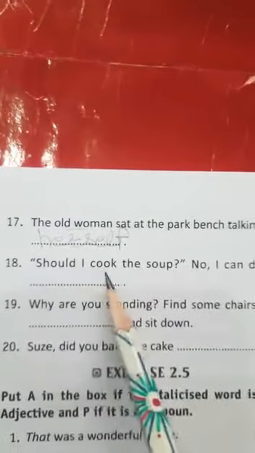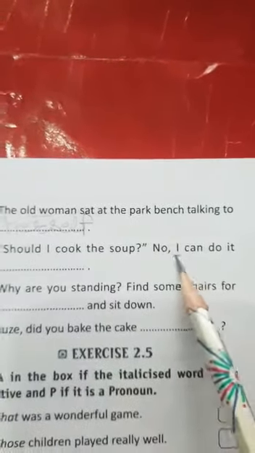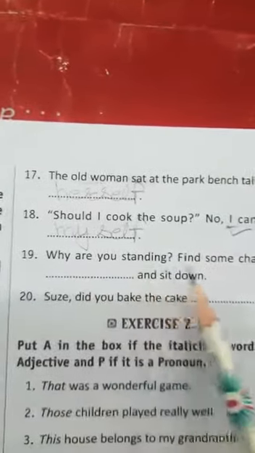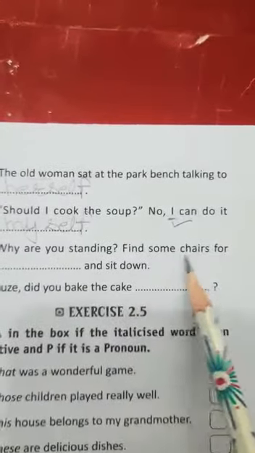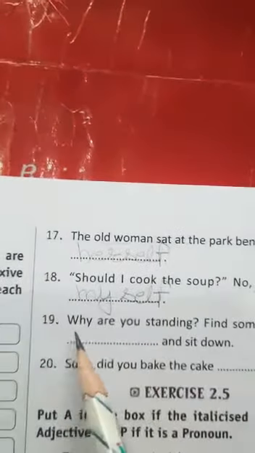Next is, should I cook the soup? No, I can do it. For I, I can do it myself. You will add the reflexive pronoun myself for the pronoun I. Next is, why are you standing? तुम क्यों खड़े हो? Find some chairs for yourself and sit down.